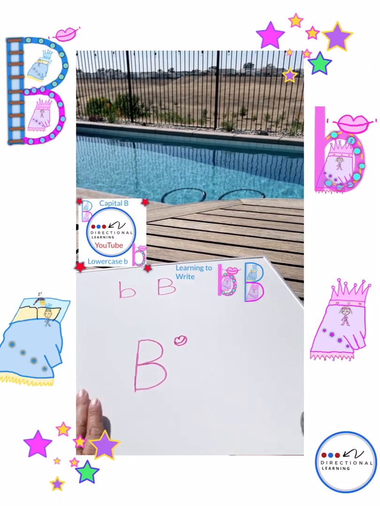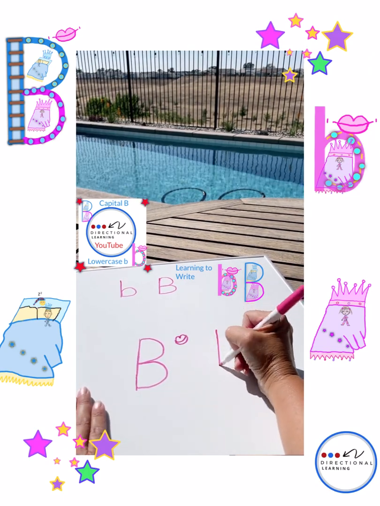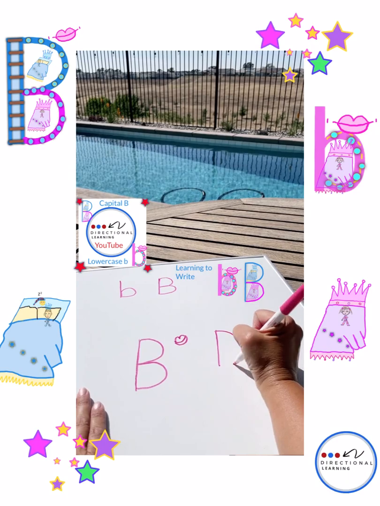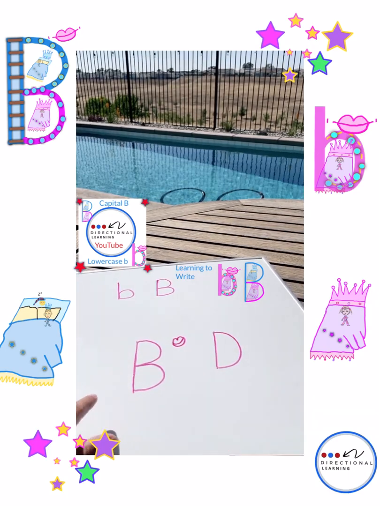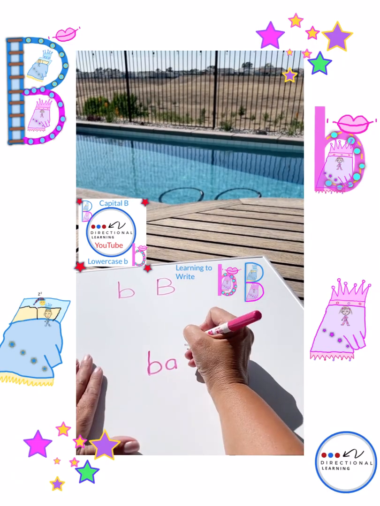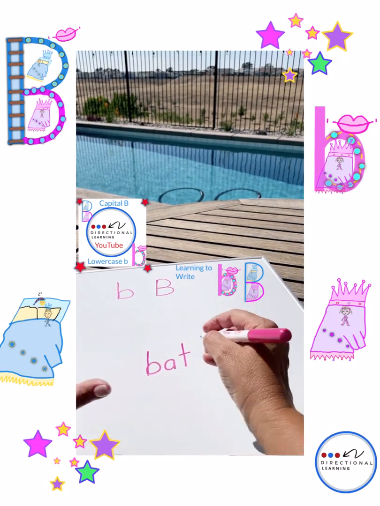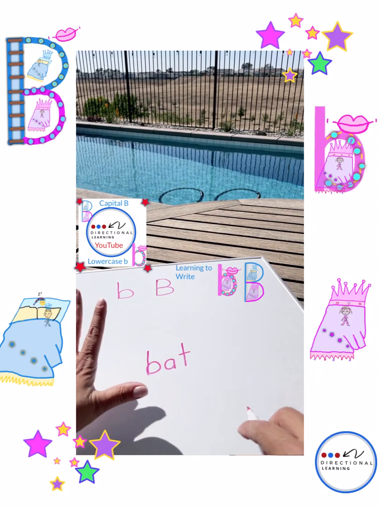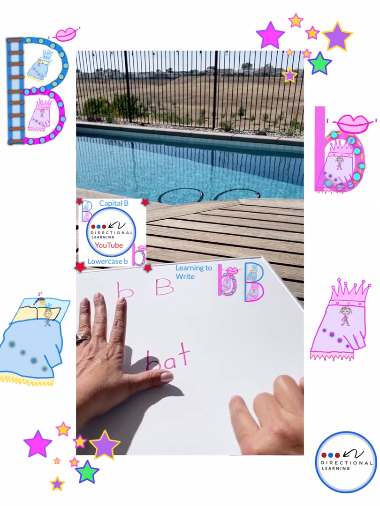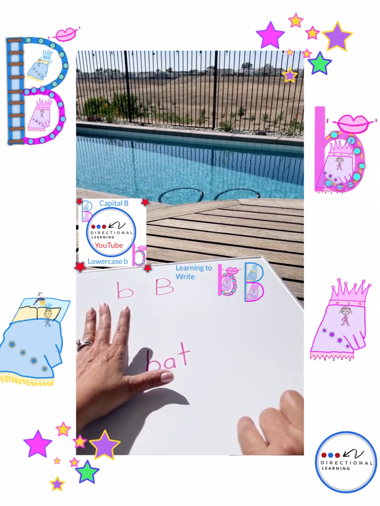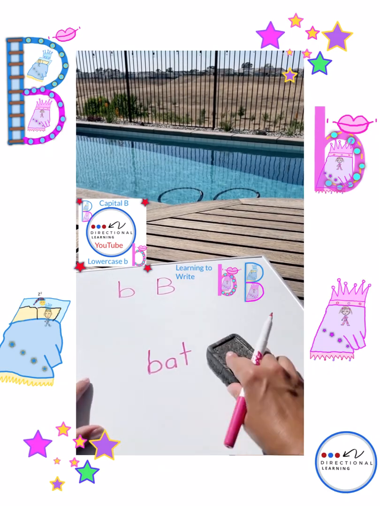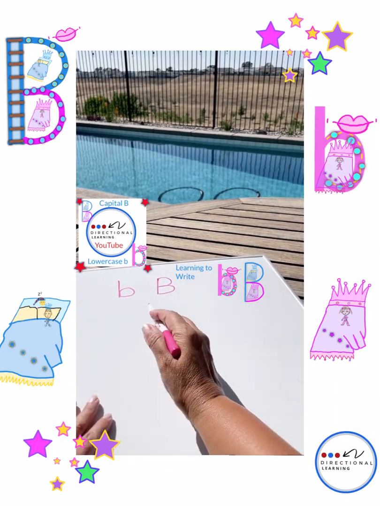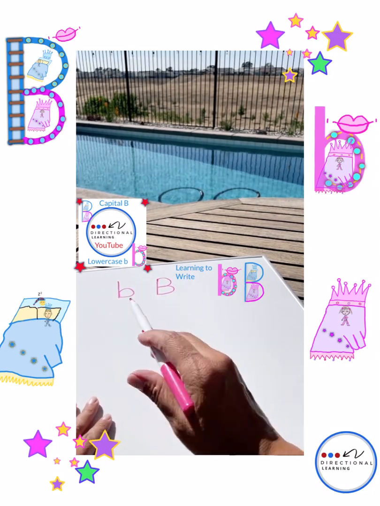Now, if somebody said, can you tell me if this is a B or D? Well, which one's the bunk bed? This one. So that's letter B. Now, you needed to figure out, is it B or D? Get your non-writing hand and check it. Now, this is your bed, so it's going towards the bed. So that's the bed. That's bat. So now you can read it. So now you know what the difference is between lowercase b and capital B.